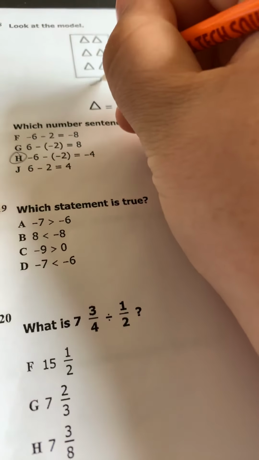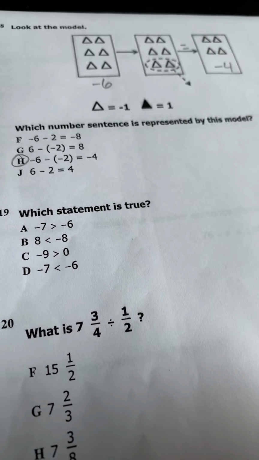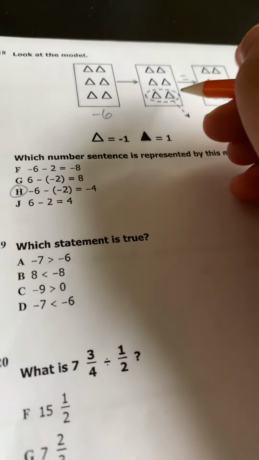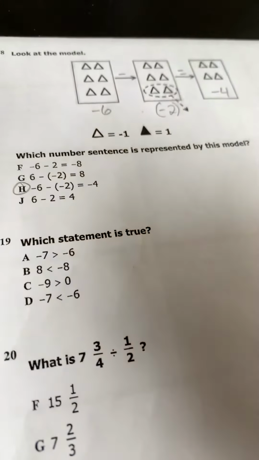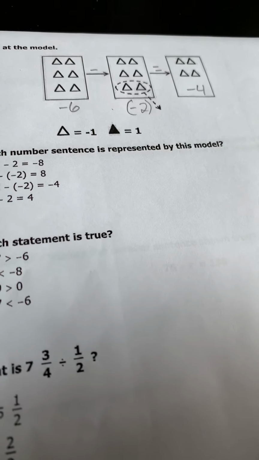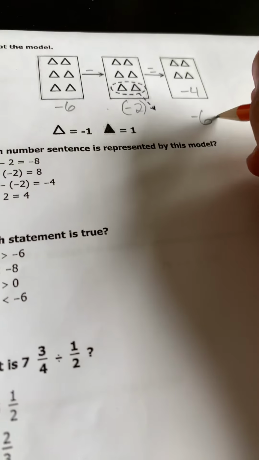So look right here. That's -6. We're taking out -2. So it's -6 minus -2, and that equals -4. So -6 minus -2, if I keep, change that, I'll make that plus. So -6 plus +2. And that gets me to -4.